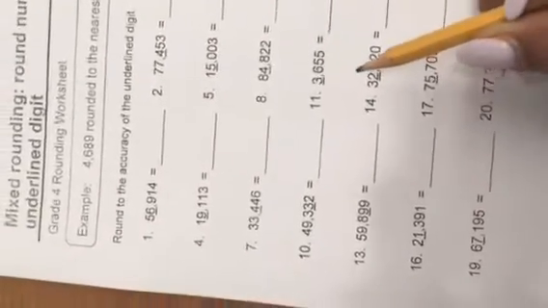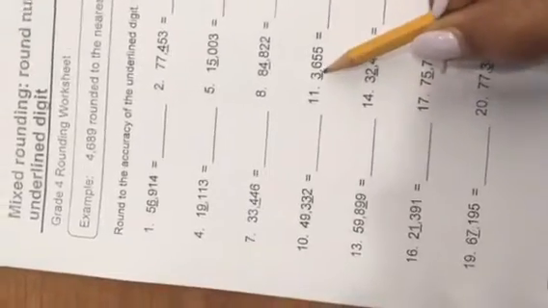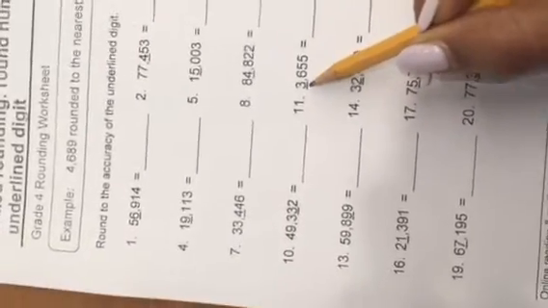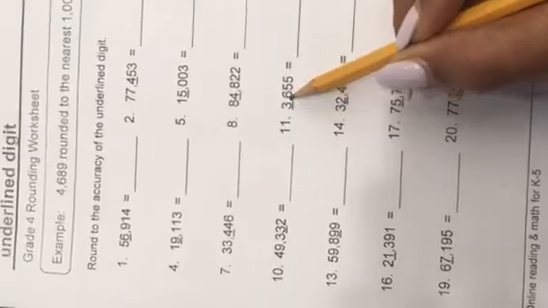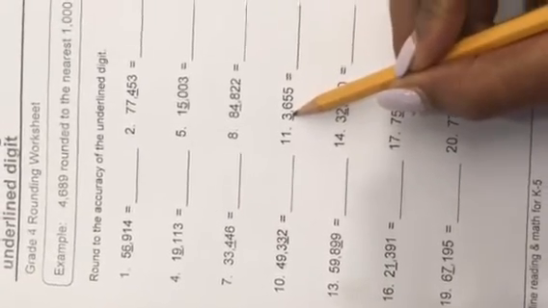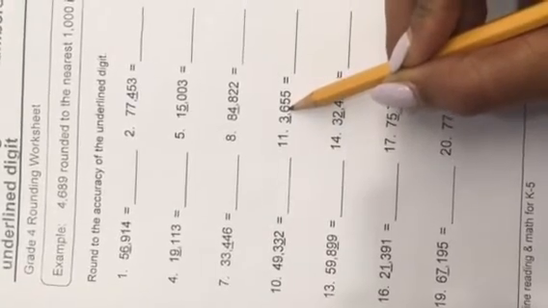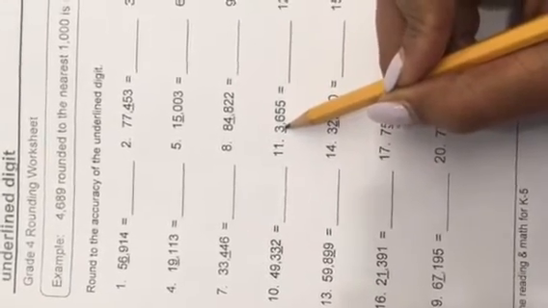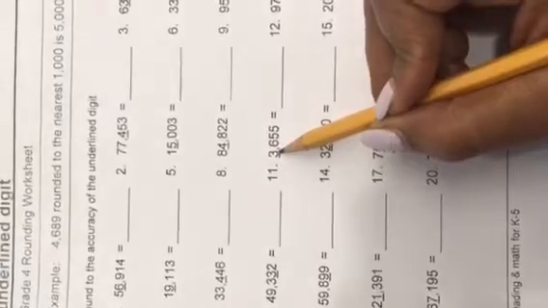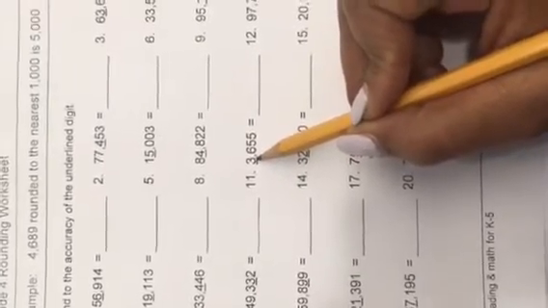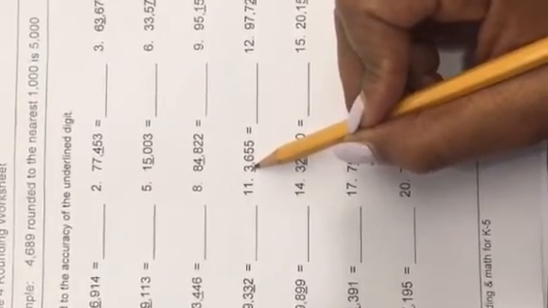Essentially, what the instructions require you to do is to consider the place value of the number that is underlined. Number 11, that would be the thousands place, because this is the ones place, this is the tens place, this is the hundreds place, and this is the thousands place. So they're asking you to round this number to the nearest thousand.